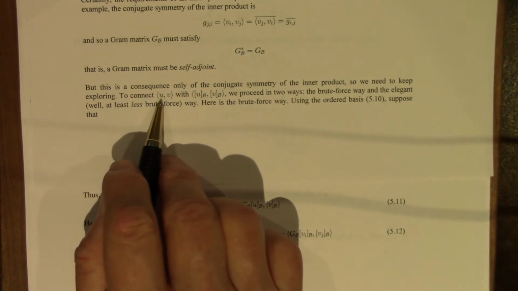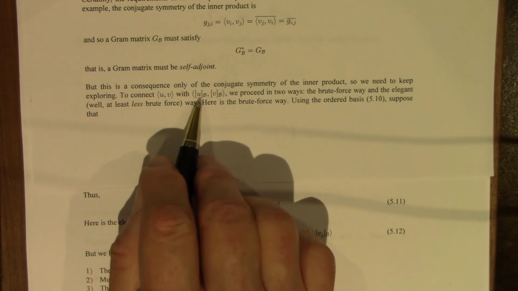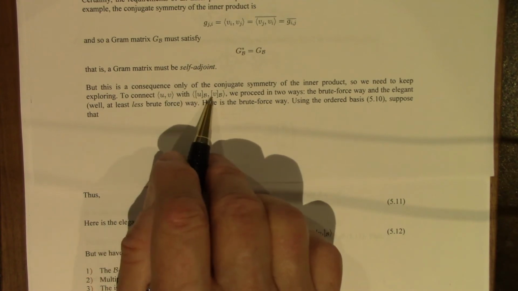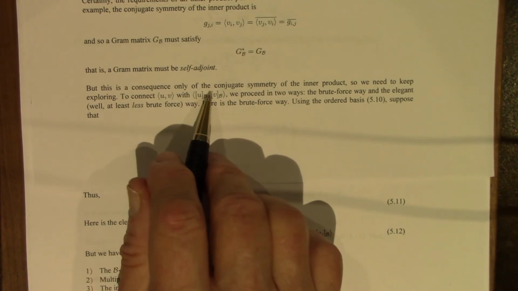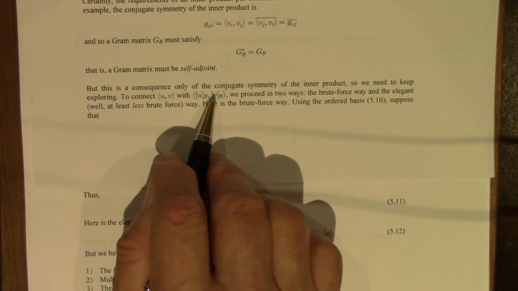To connect the inner product <u, v> with the standard inner product of the coordinate matrices, there are two ways we can proceed. One, you might say, is just brute force computation.